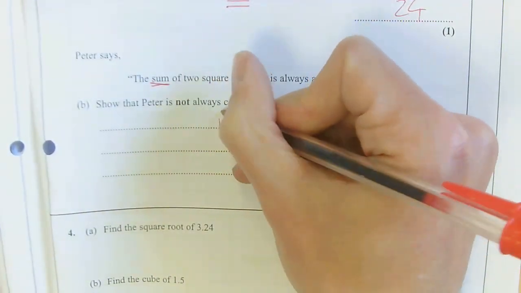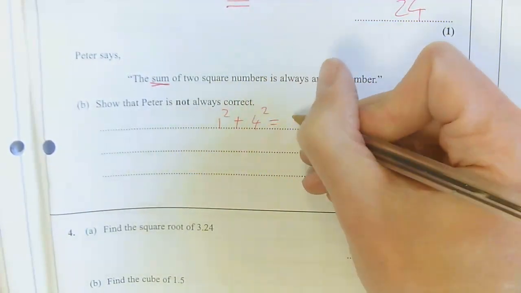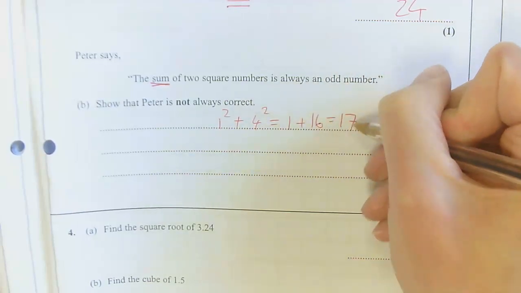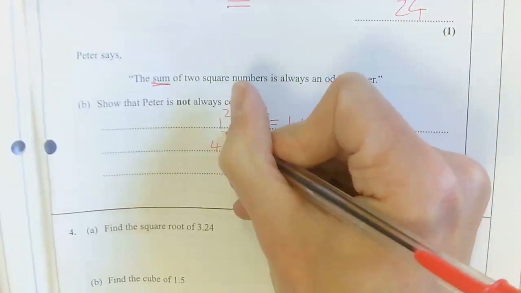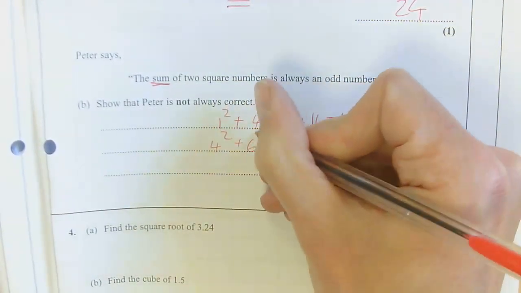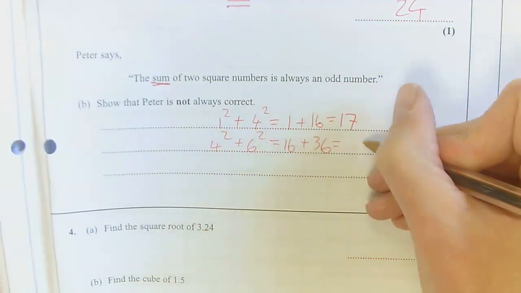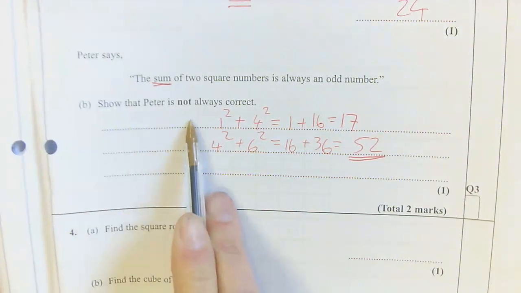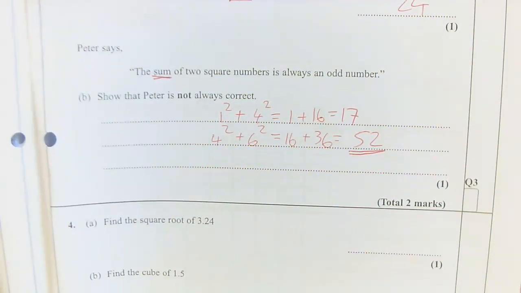So if we do 1 squared plus 4 squared, that's going to be 1 plus 16 equals 17. Oh, it looks like it worked so far. Maybe I better check another one. 4 squared plus 6 squared is 16 plus 36, and that gets me 52. I have shown that he's not always correct. I've shown that he sometimes is, but not always.